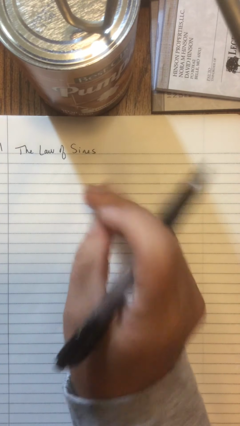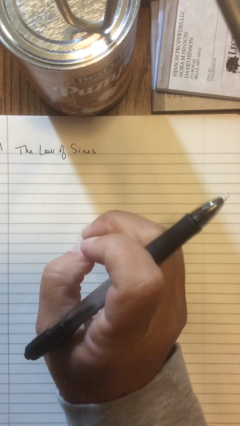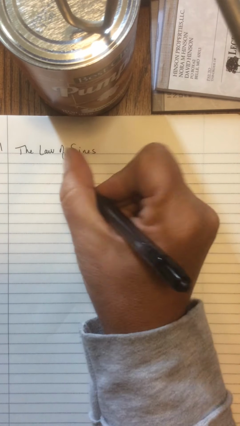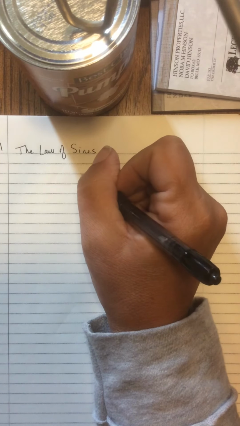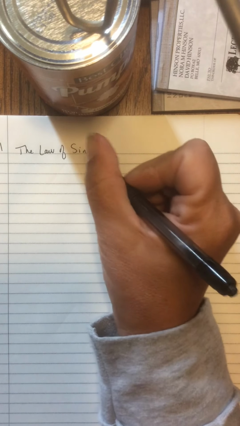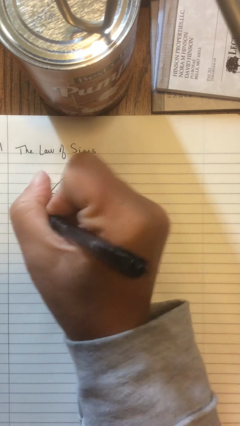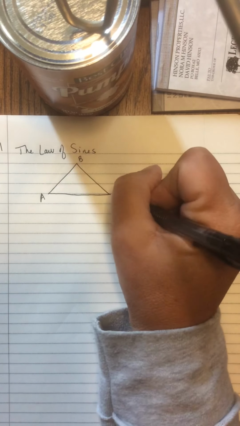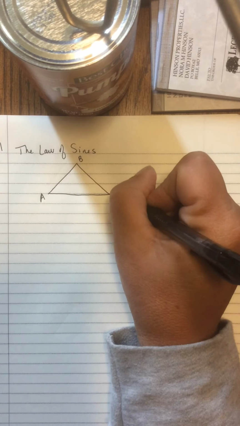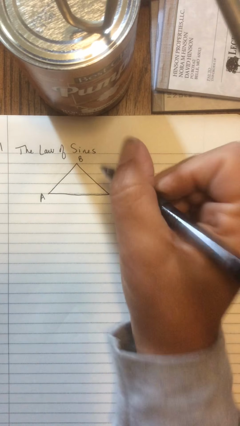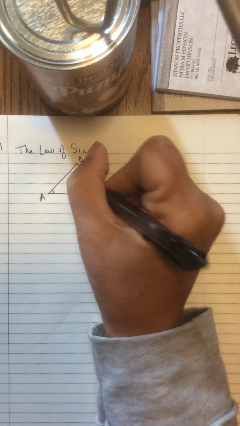So the law of sines basically is used to find missing sides or missing angles in any size triangle. It doesn't have to be a right triangle. So the trig moves on now to help you find that with any kind of triangle. So I'm going to draw a triangle here. I'm going to label this angle A, capital A. This is capital B. And this angle, capital C. Now, these are for the angles, mind you.